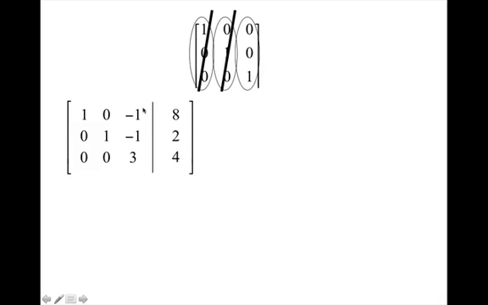I can't use the 1s above it because that would mess up my diagonal 1s. So I have to change this 3 to a 1 by dividing. I'm going to say row 3 divided by 3. When I do this, I have 0, 0, 1, and 4/3.